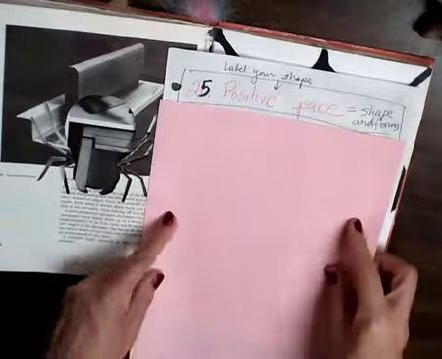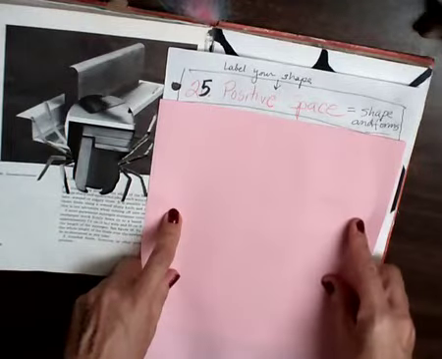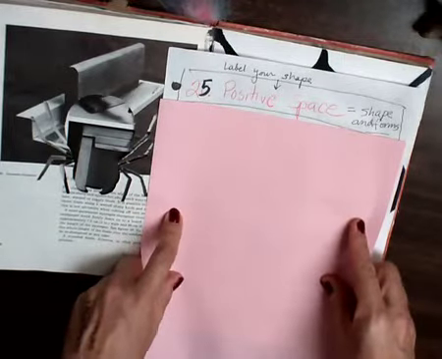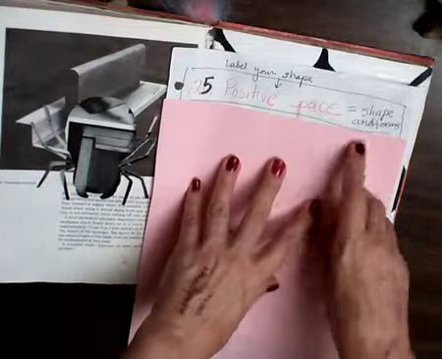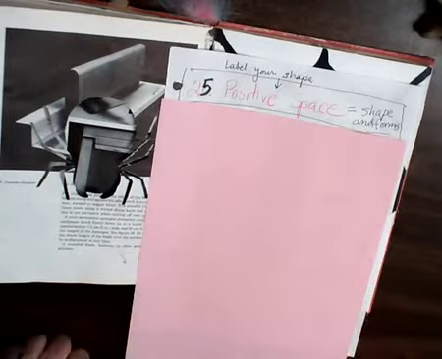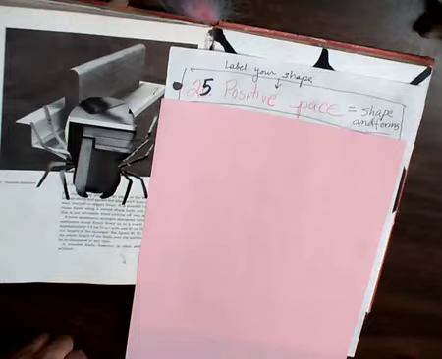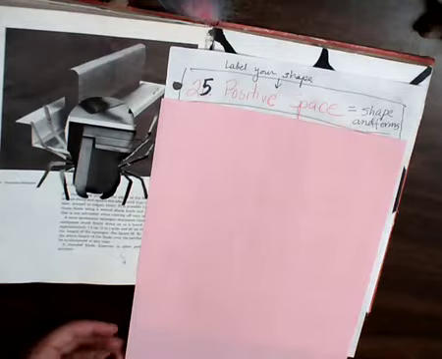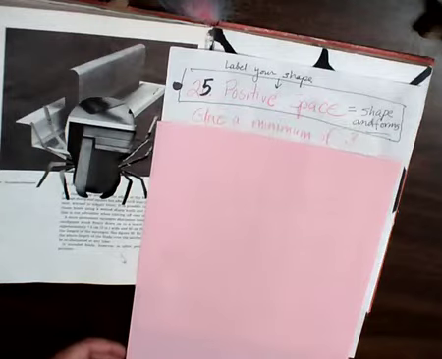All right, for the positive shape space, the definition is just shapes and forms. Okay, so that's how you're going to label your positive space, and I'm going to show you how to make a positive space in just a minute. Okay, so write this down.